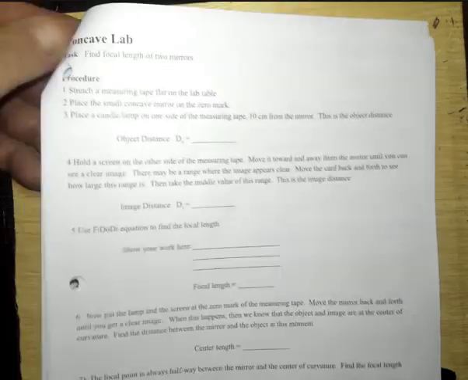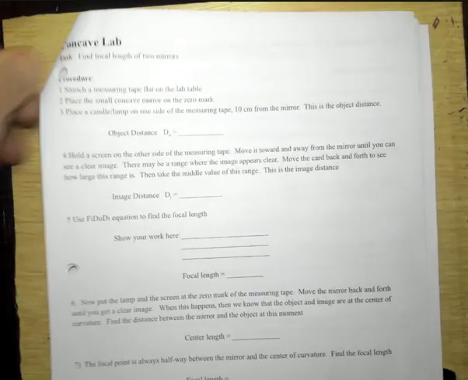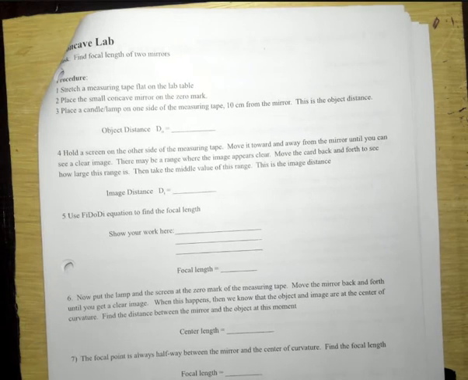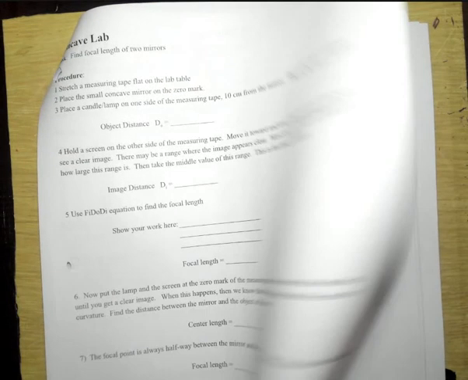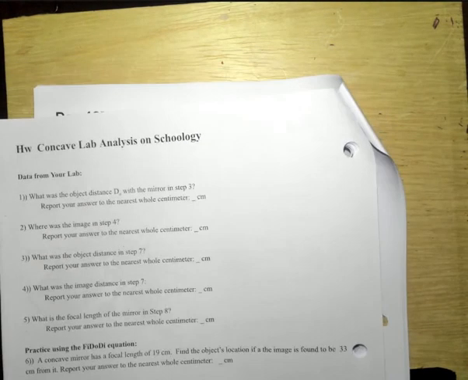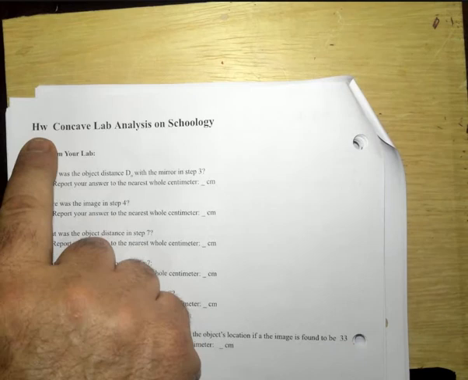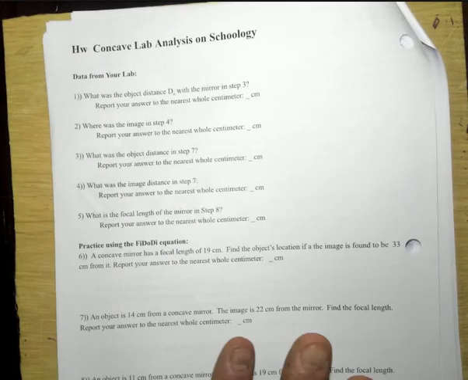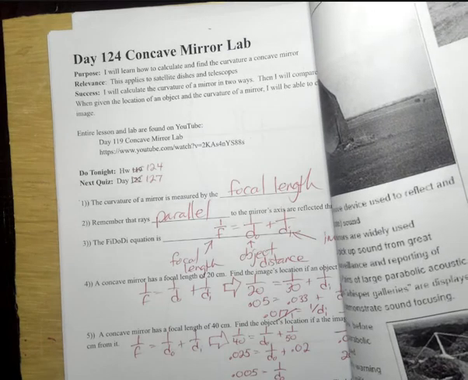Okay, concave lab. That'll be the next thing, and we do have some analysis questions on Schoology. And then I believe there's a homework assignment as well. Maybe this is just the homework itself. Check out on Schoology to see in folder 124 what is there.